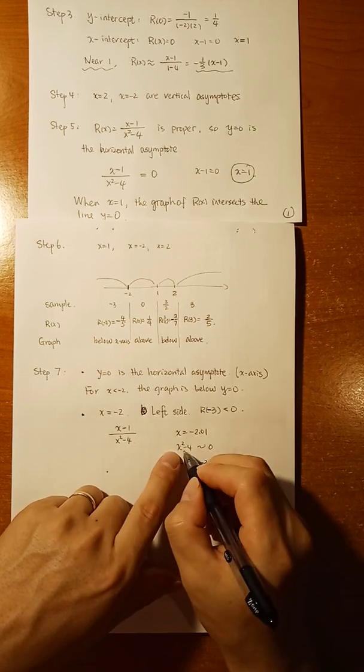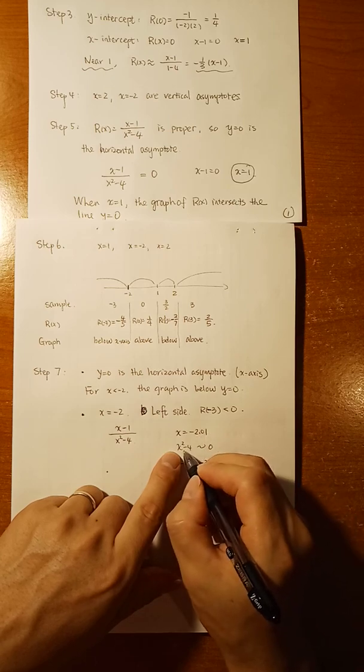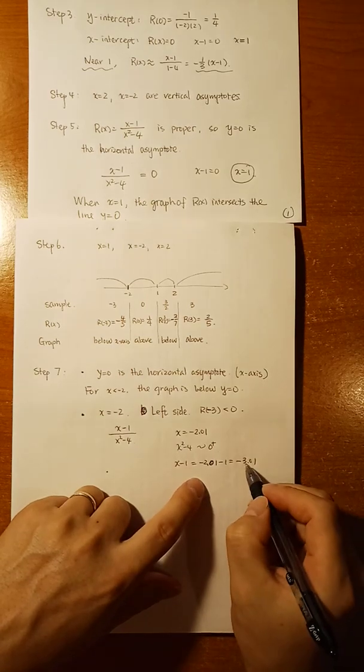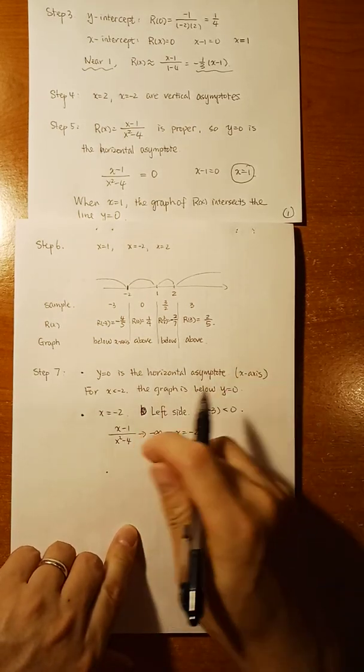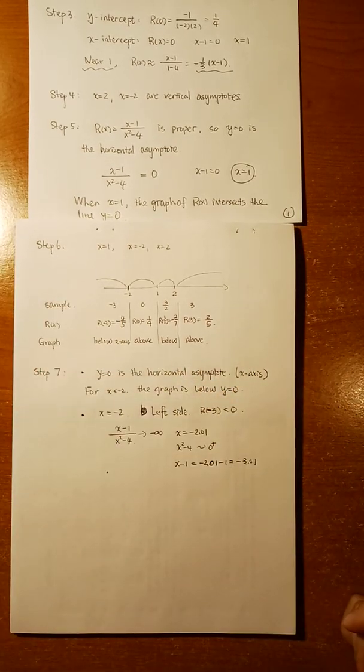The denominator is almost 0, but it's always greater than 0, since x squared at -2.01 is greater than 4. So this approaches 0, but positive. So a negative number over a positive 0 approaches -infinity on the left side. Okay? So left side, it goes to -infinity.